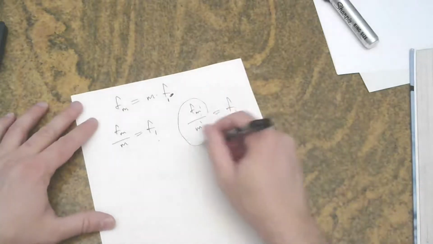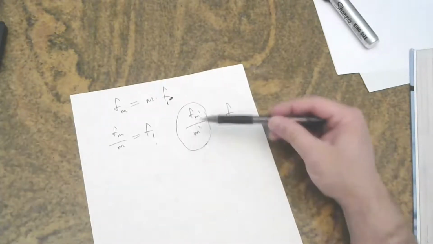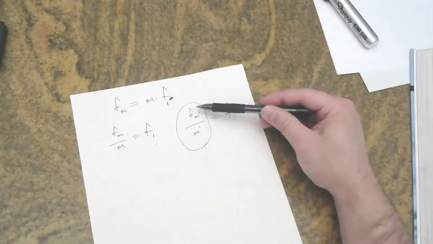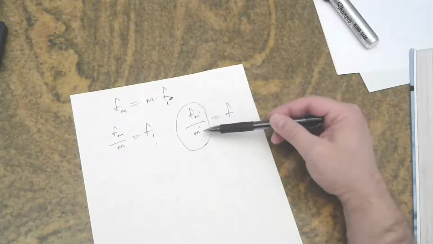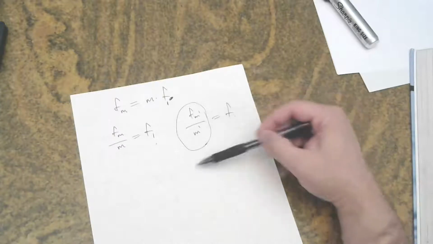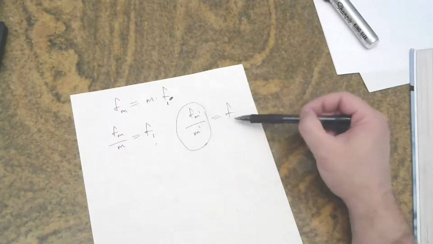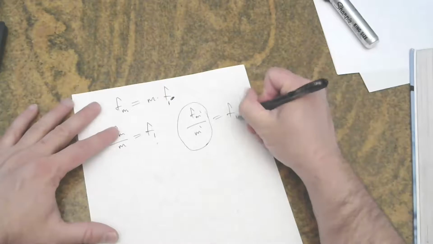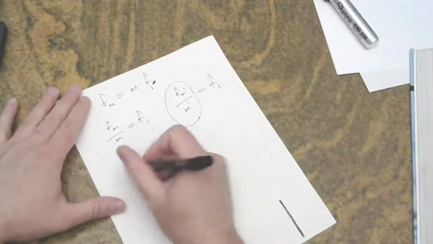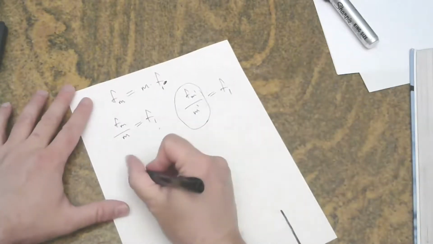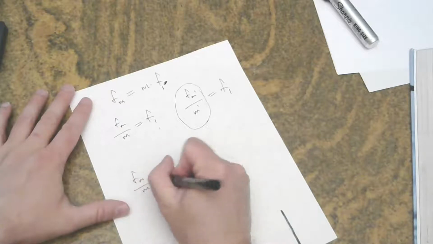So this ratio doesn't change. As you change the frequency of the string, it's going to pop into a different standing wave with a different number of antinodes, but the ratio doesn't change because the ratio is equal to this unchanging fundamental frequency.